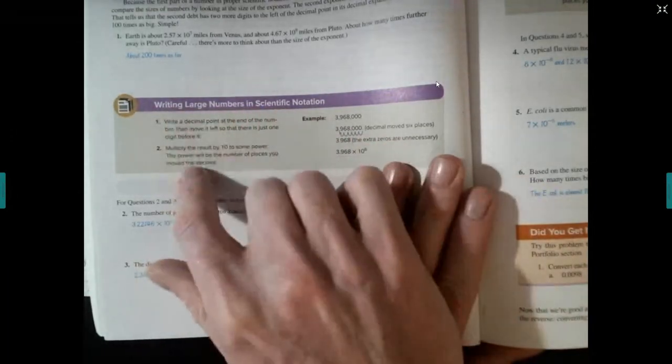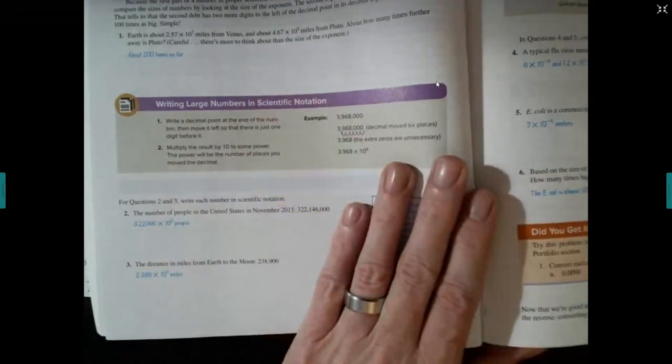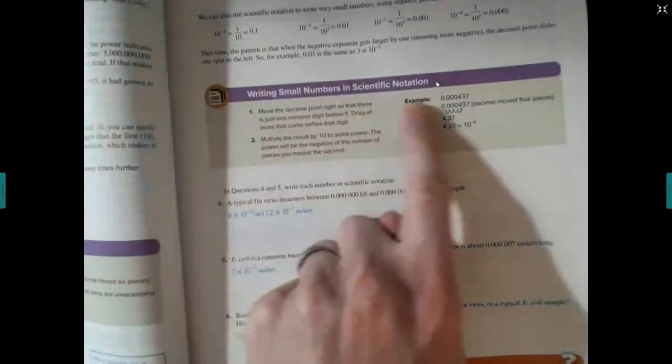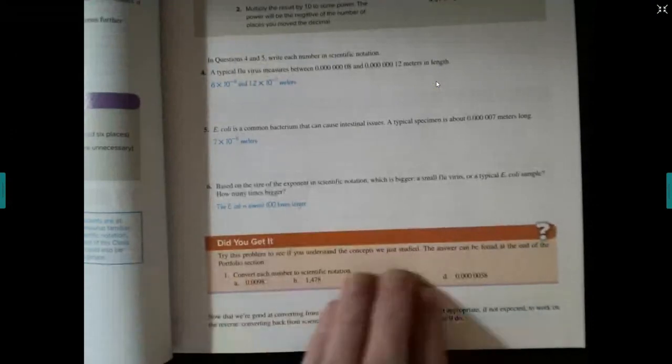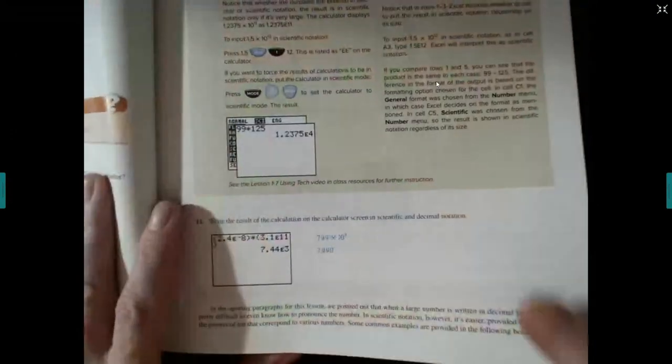It gives you the direction to do that. I'm going to be verbalizing that today with you during the process. It also covers writing small numbers in scientific notation, and gives you some practice on that, converting each number to scientific notation, and then it goes over converting from scientific notation to decimals.